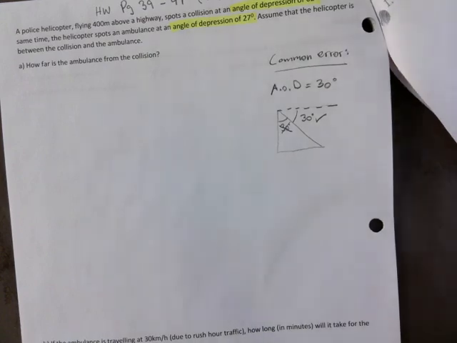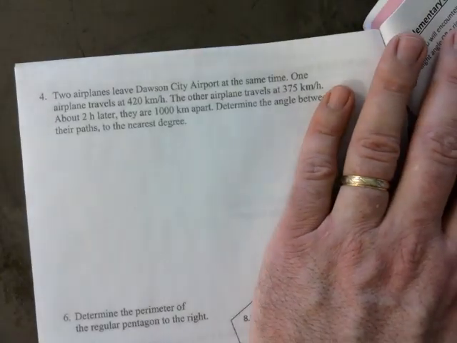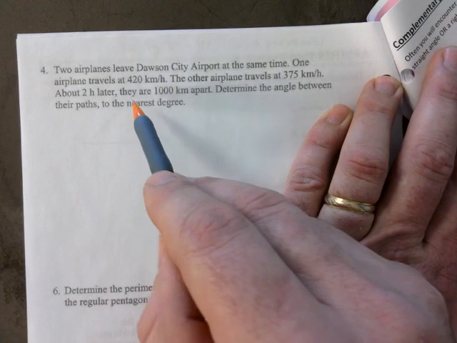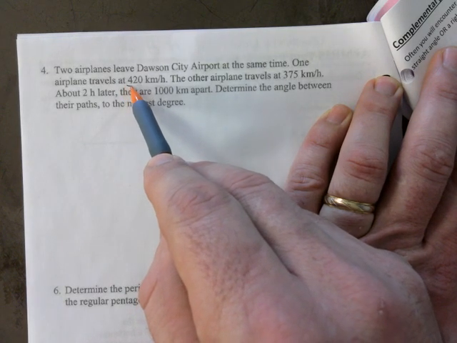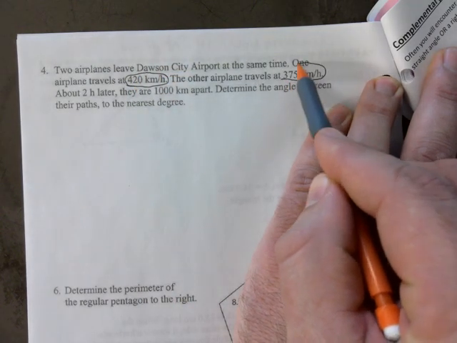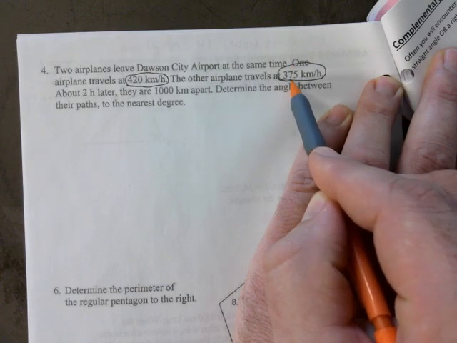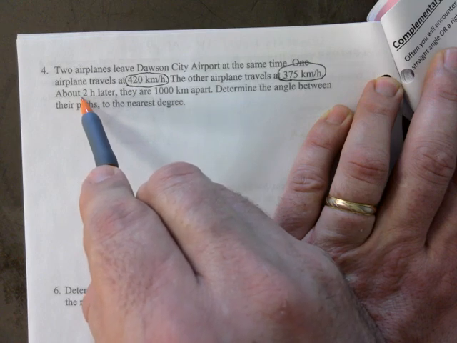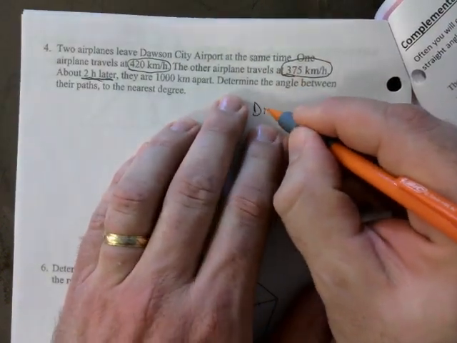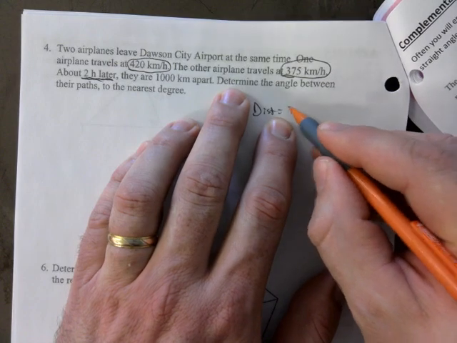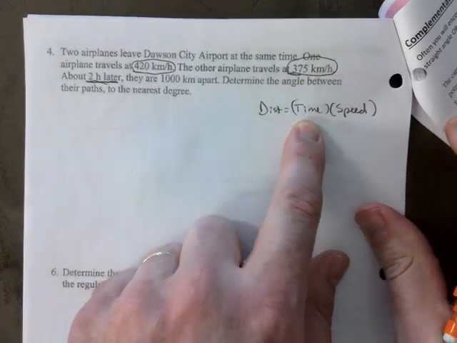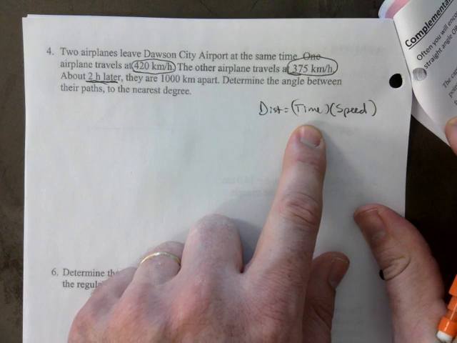Maybe we have a little bit of time, so I'm just going to get you to go to 41. Watch this. They give you speeds right on page 41, question 4. You travel 420 kilometers an hour, and the other plane travels 375 kilometers an hour. How far apart are they in 2 hours, right? They're 2 hours later, something is true. So I don't know if you need this one, but distance, this is physics, right? Distance is time multiplied by speed. So that will give you, right, the length of one of the sides.